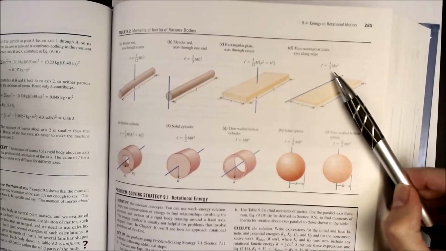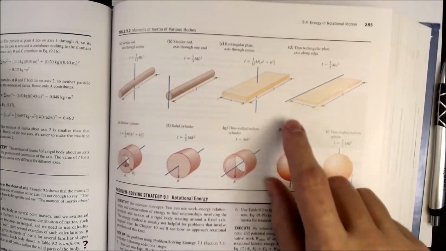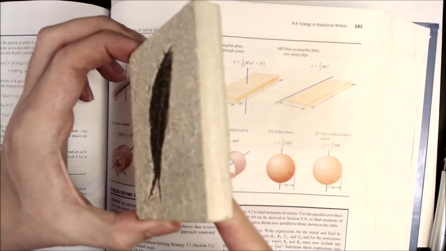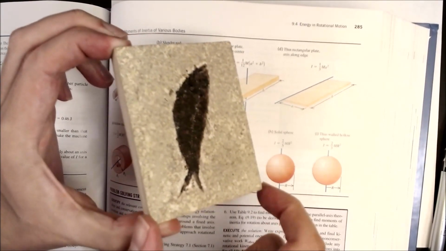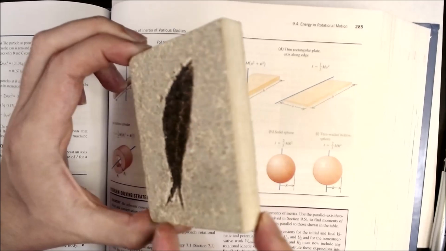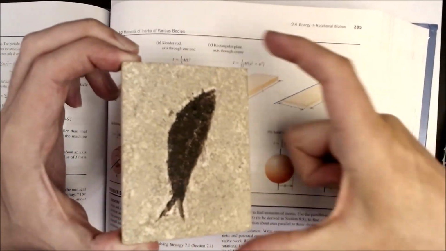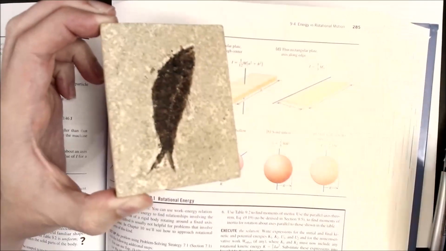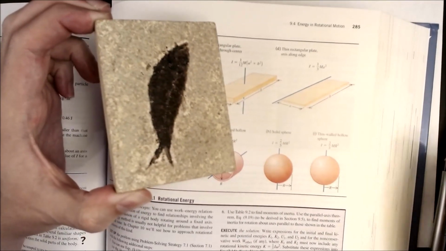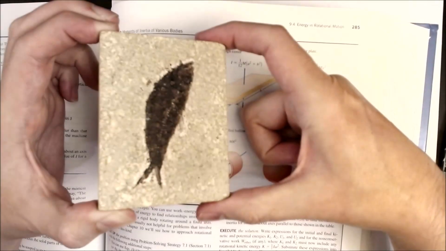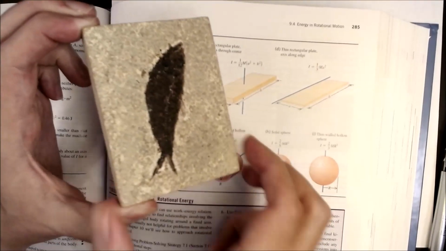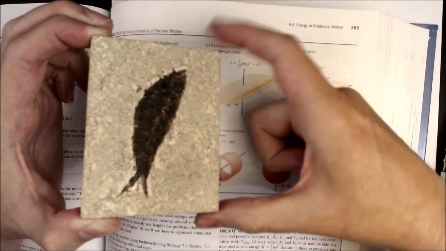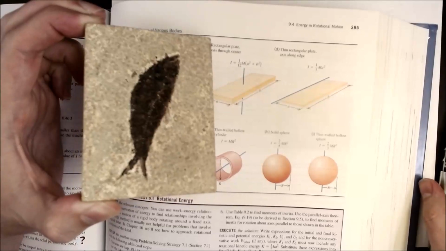You take 1/3 times the mass times A squared. A, if it's rotating like this, is this distance right there. This distance is A, this distance is B. B doesn't factor into this at all. The length this way doesn't matter, it's only the length this way, and that makes sense. The length this way is just going to increase the mass.